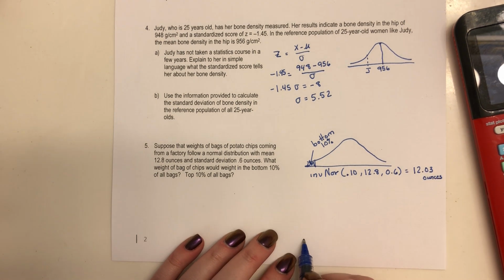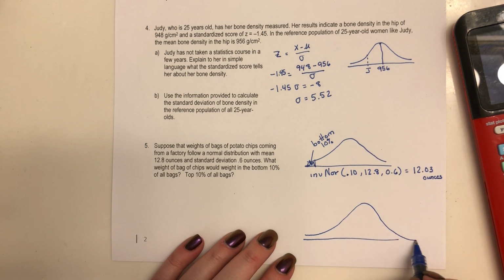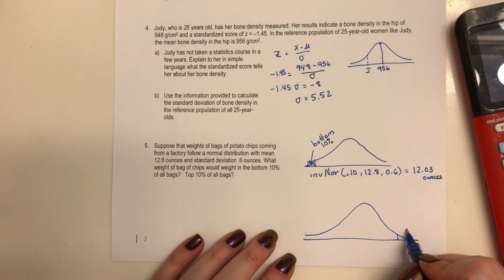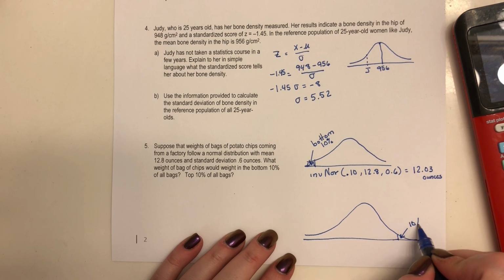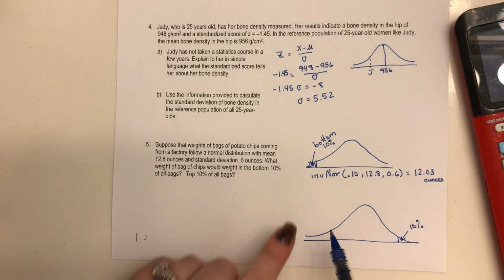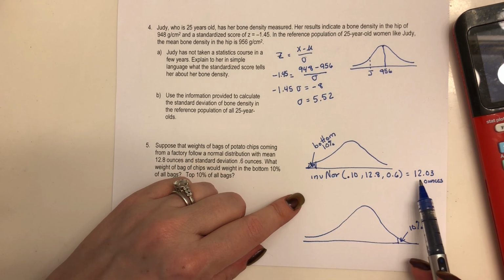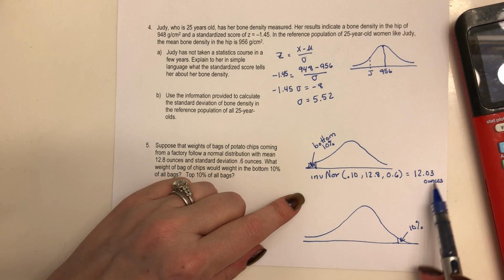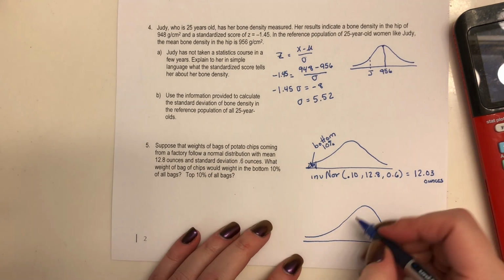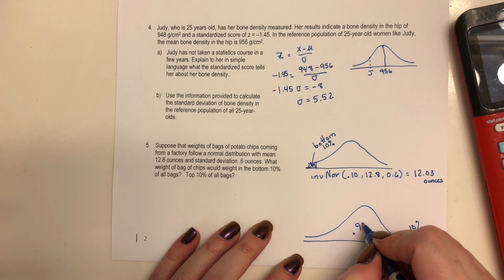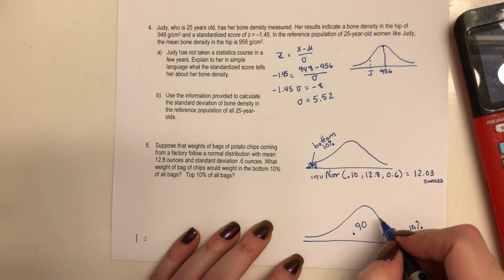Now, the one that's a little harder is the top 10%, because you really got to think about what you're doing here. So top 10% means the 10%'s over here. Now, what's tricky about that is if you do inverse normal of 10%, you're going to come right back out with 12.03 ounces of potato chips. Instead, you want to think about the bottom 90%.